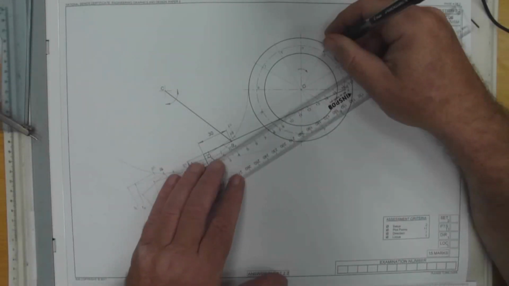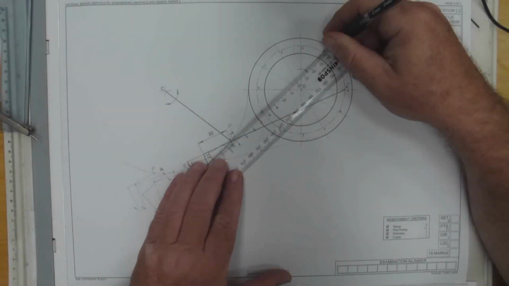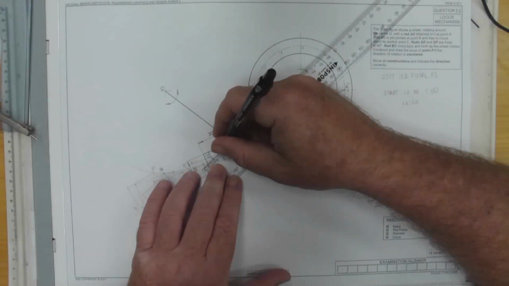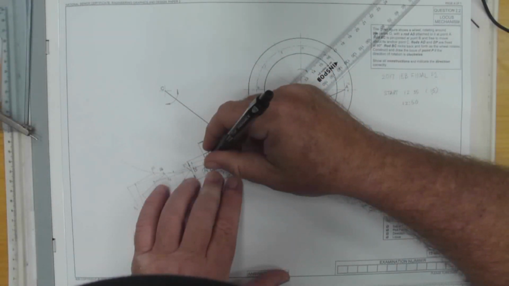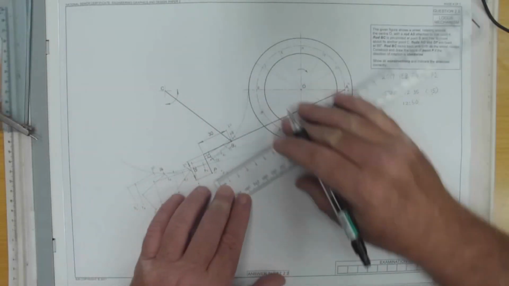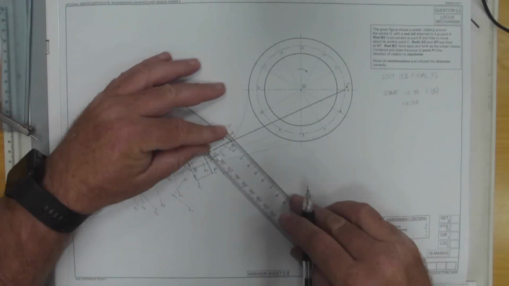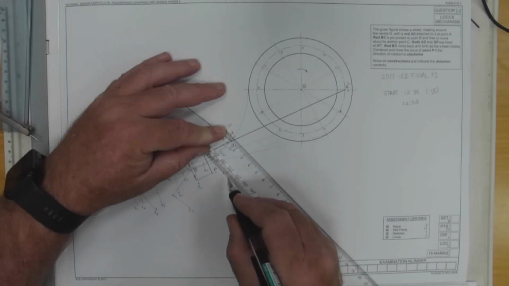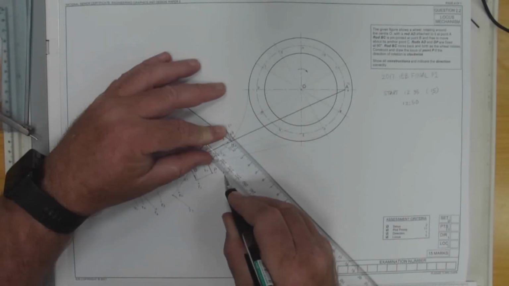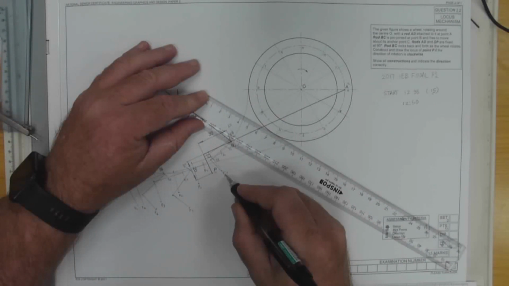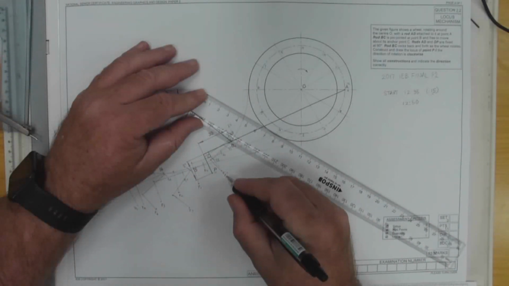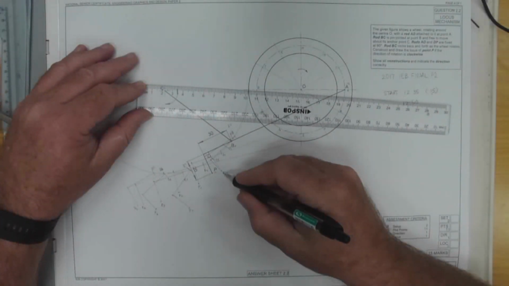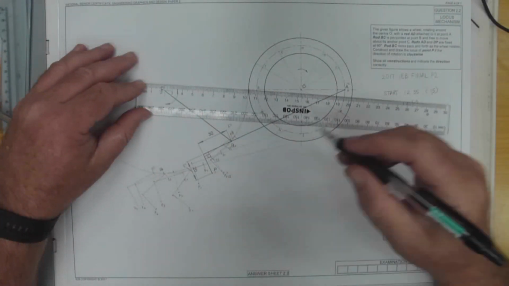Okay, 10, lining up with 10, extend it, line that up, project a line of 20, and there's P10, so P10 and P11 very close to each other there.